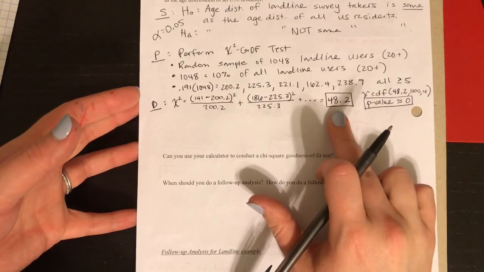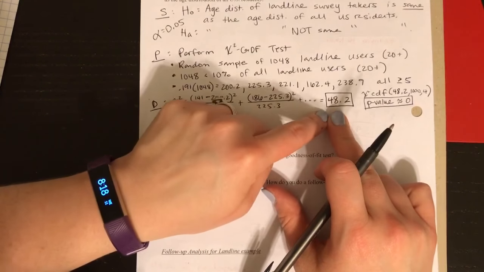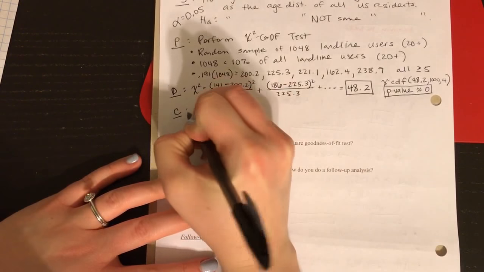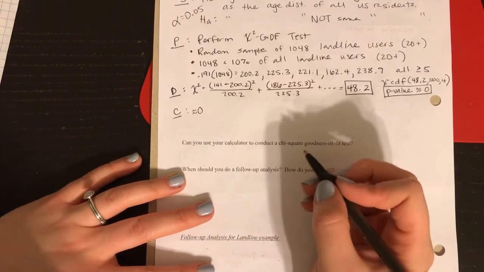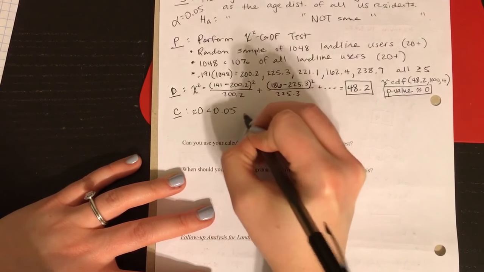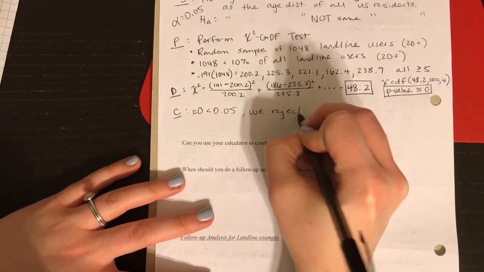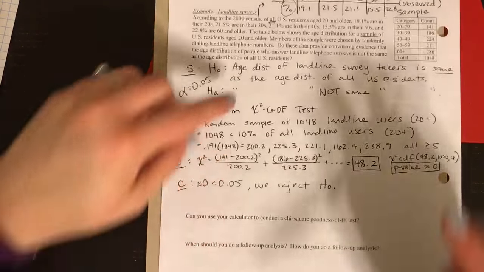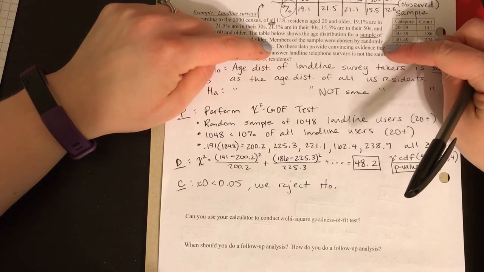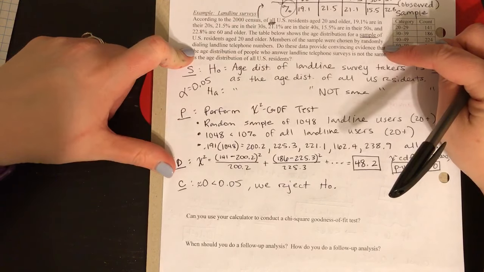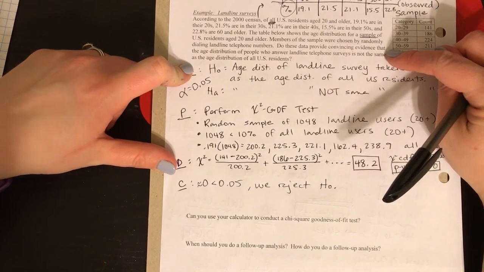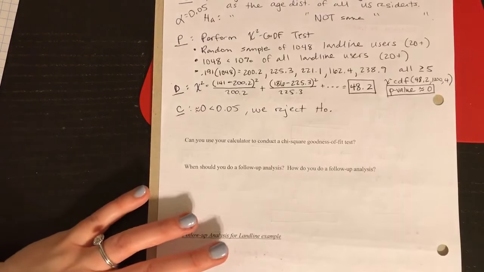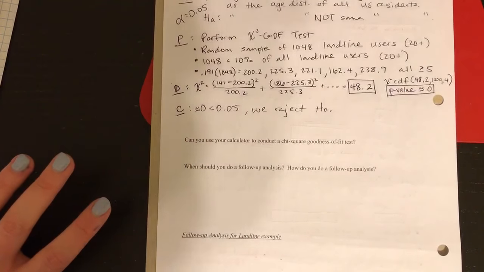Okay, which is what I was saying. This is a very weird chi-squared. It's very large, which means our data is super weird. So it makes sense that it's pretty significant. Okay, so when we conclude, 0 or approximately 0 is definitely less than 0.05. So we get to reject the null, which means we do have evidence. Go back to what I was asking about. We have now provided evidence that the age distribution of people who answer landline telephone surveys is not the same as the age distribution for U.S. residents. So you can use that to word your answer. I'm going to let you guys handle that. Like I said, it's right there.